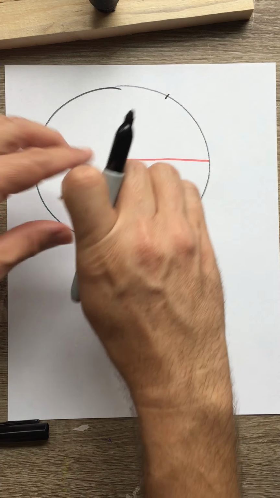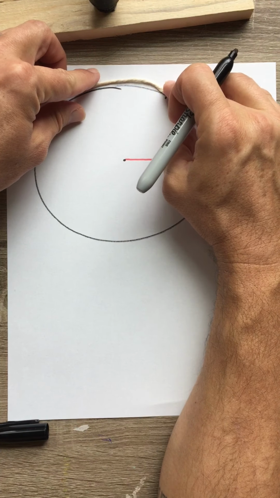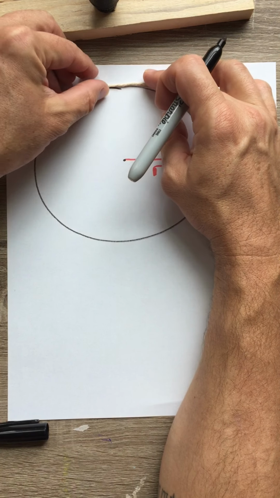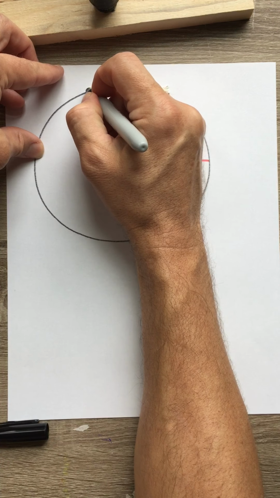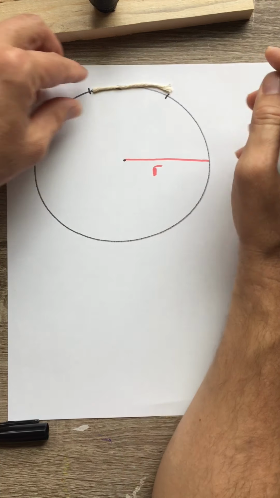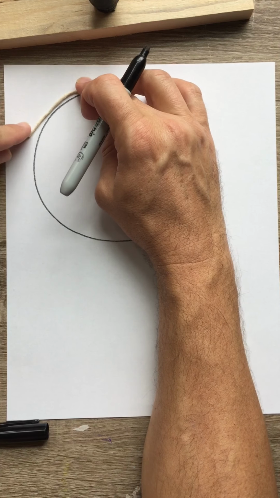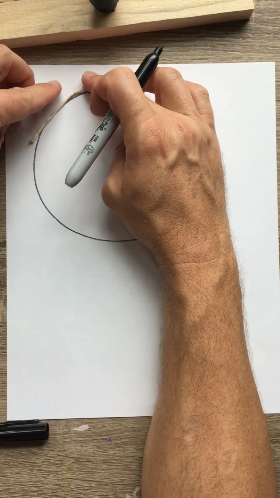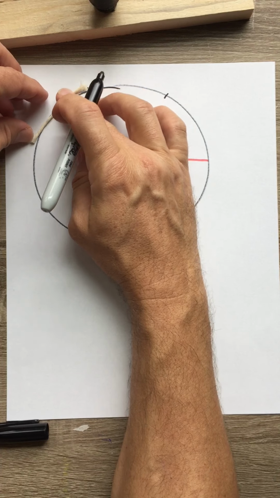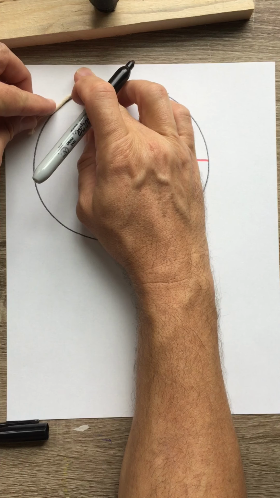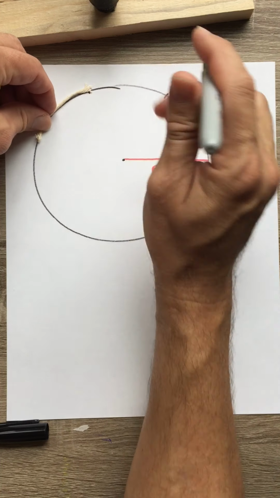It's about there. And we're going to go over here, do the same thing. We'll see how well I did drawing the circle and cutting the string. I can already tell you it's not great, but this looks okay, actually. Somewhere about there.